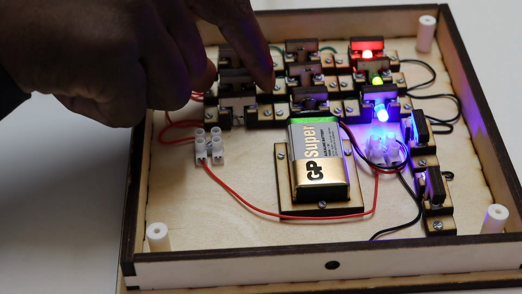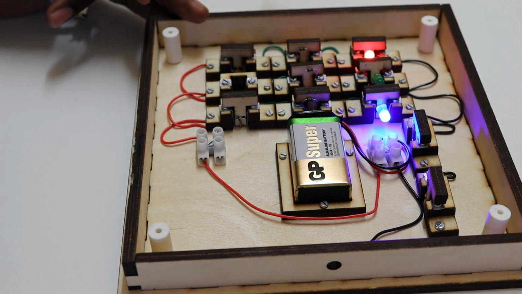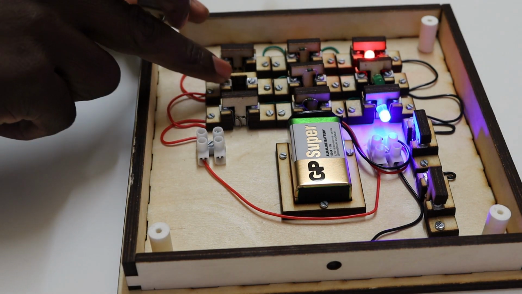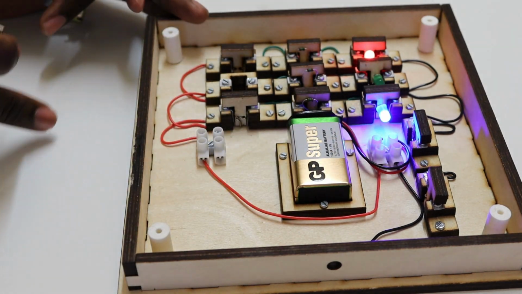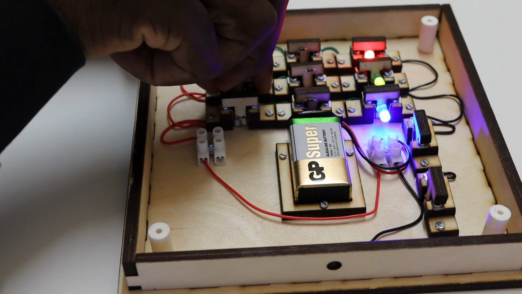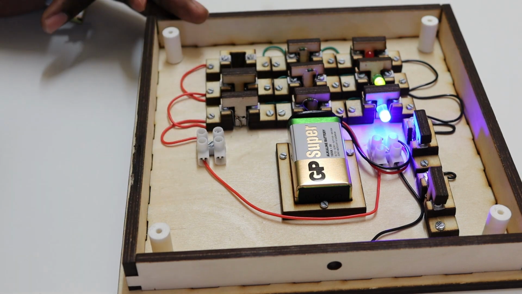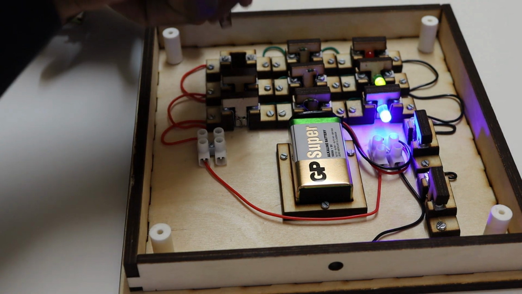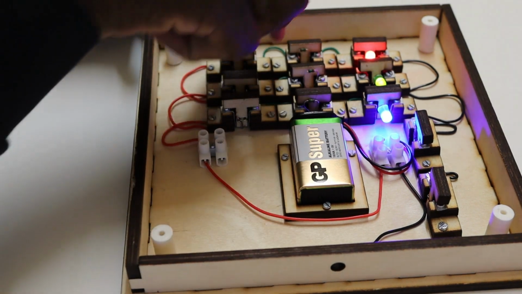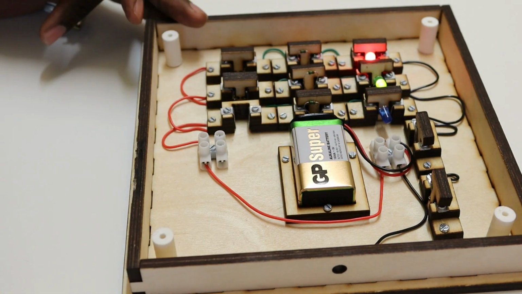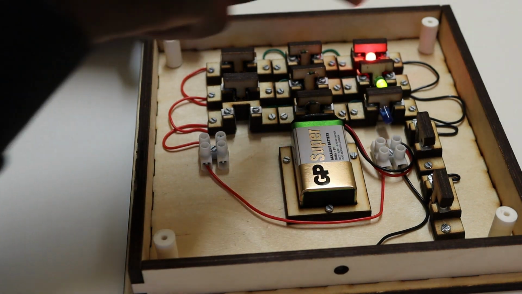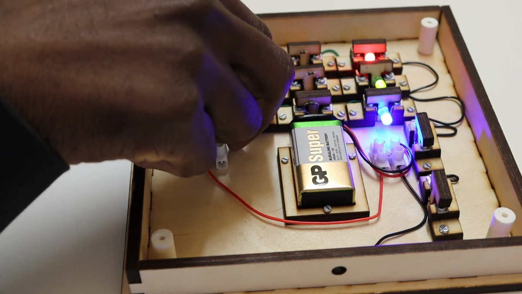But if I take the switch off from this side, only one LED goes off because there is a specific path for each LED. Again here, the red LED goes off because there is a specific path for a red LED. Here also, blue LED goes off because there is a specific path for blue LED.